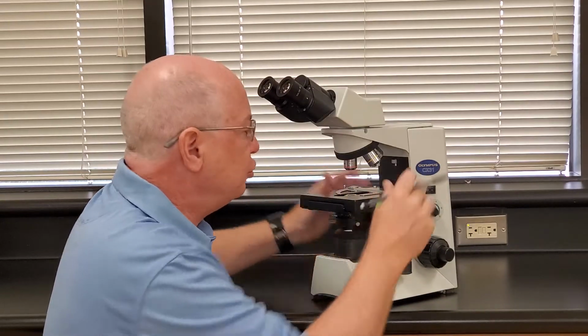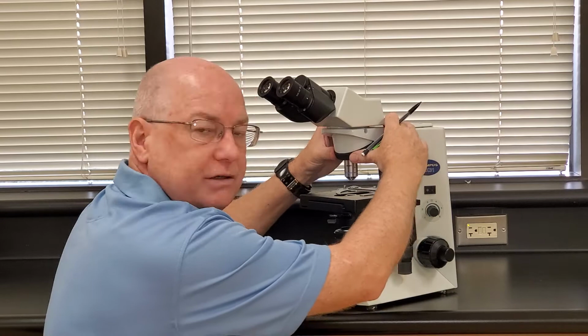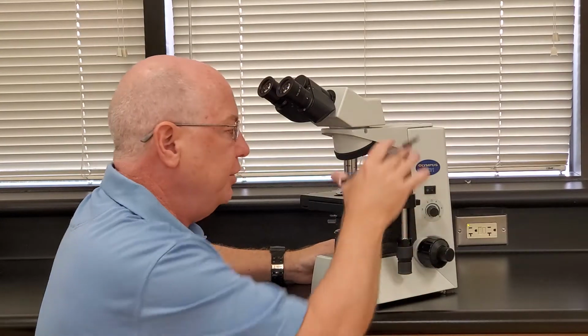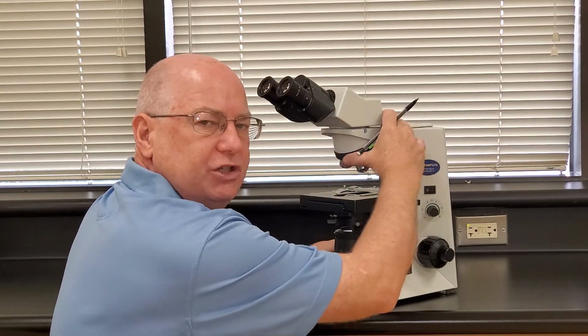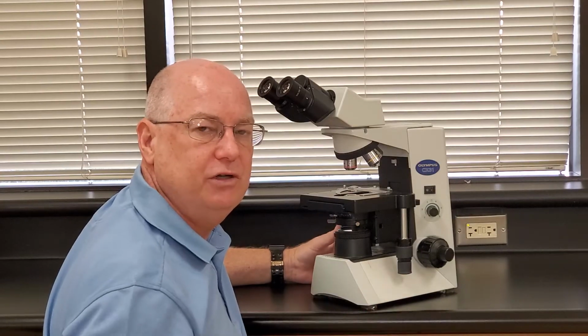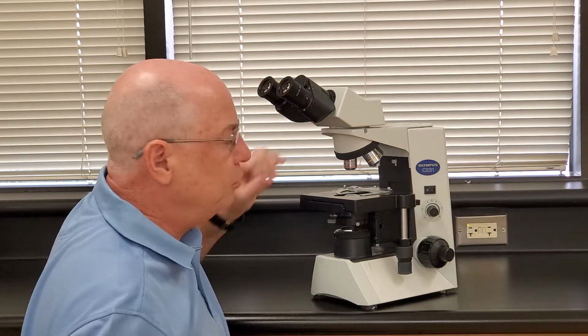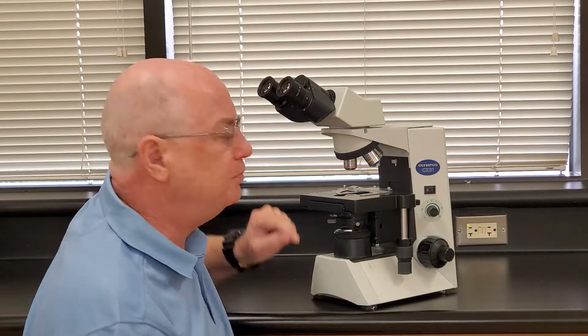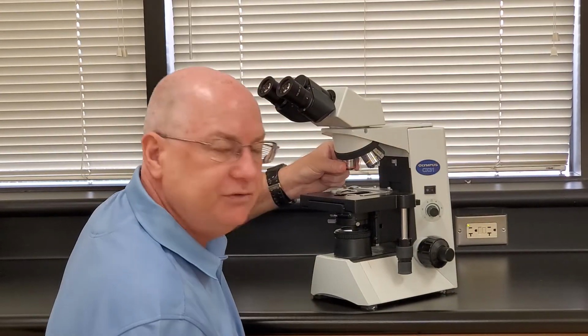Now, sometimes that's good enough. Students always want to go to the highest power objective, and you don't always need to do that. You need to look at all 3 magnifications and decide what is the best magnification for whatever slide you're looking at, okay? And when you do turn the revolving nose piece, don't grab the objectives and turn them.